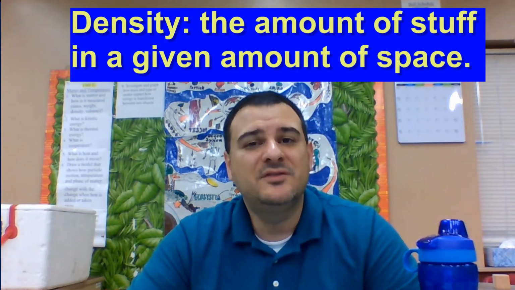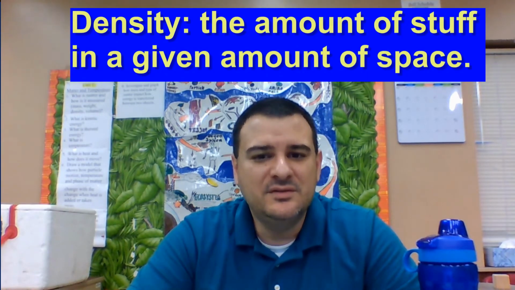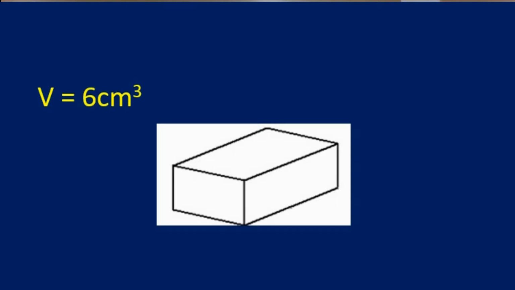So we can more easily write our definition with the words we know. Instead of saying mass, we'll say stuff, and instead of saying volume, we'll say space. So the amount of stuff in a given amount of space. So let's look at our box again. The volume of our box, remember, was 6 cubic centimeters. Let's say the mass is 18 grams. I got 6 cubic centimeters. Remember, if I cut it up into 1 centimeter cubes, I'd get 6 cubes. And I have 18 grams of mass.